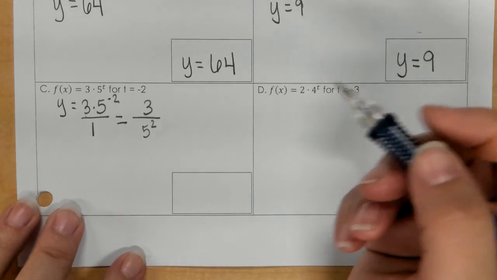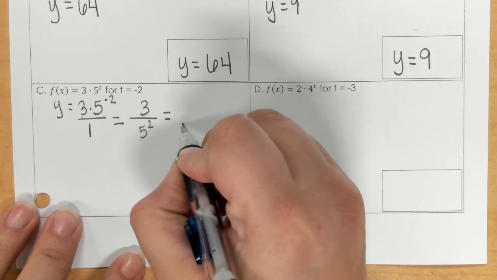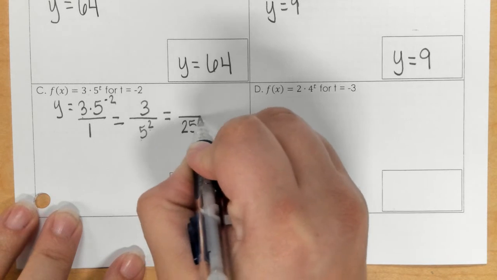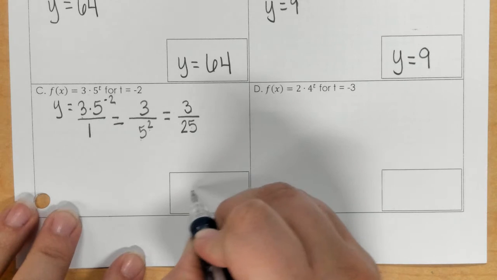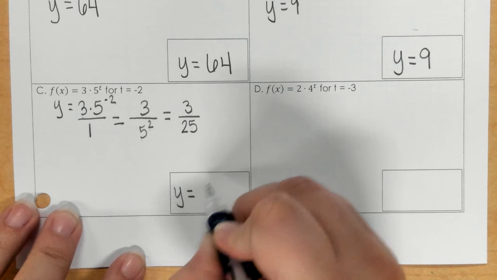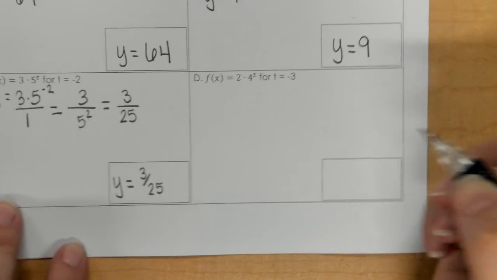Now the directions did say to evaluate. So what is 5 squared? Or 5 times 5, which is 25. So here I've got 3 over 25, and that can't reduce. So I would just keep it 3 over 25.